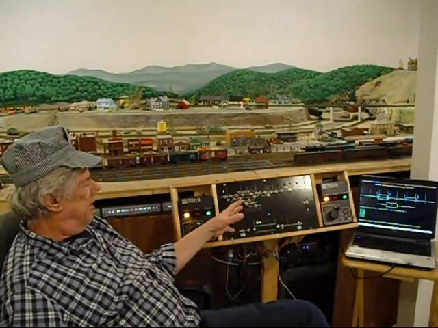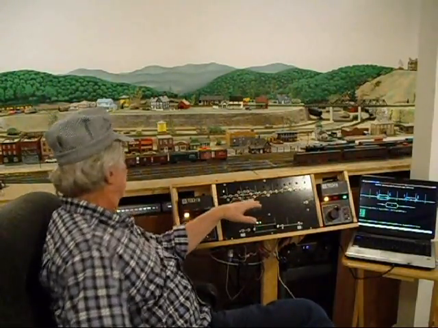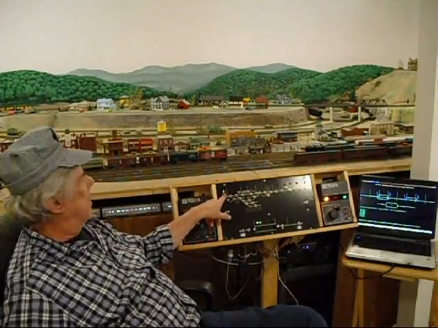Now, the Arduino keeps track again of where the trains are. It also does some logic as to what blocks ahead are occupied and such and such. And we can see right here that something happened. Apparently there's a derailment here because it's been lit up for quite some time.